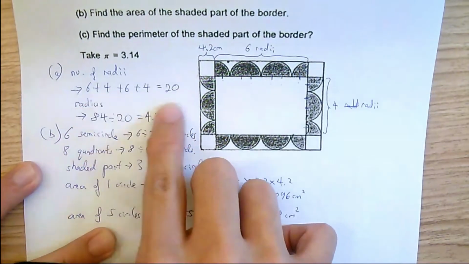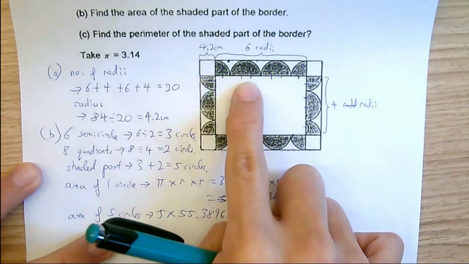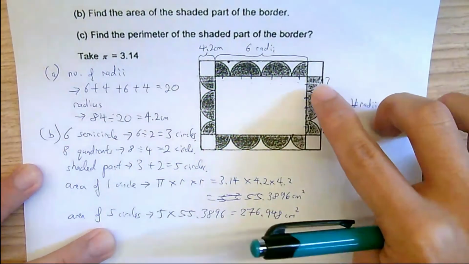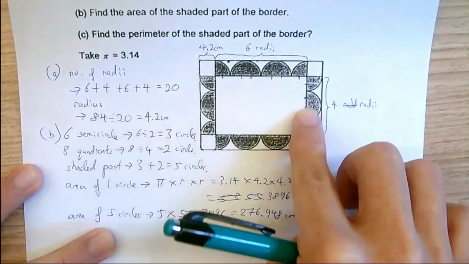Then we calculate the radius, whether this one is correct. So total radii, how many radii do we have? We have 1, 2, 3, 4, 5, 6 over here, and then we have 1, 2, 3, 4. So we have 6 radii and then 4 radii, and the perimeter is 84.